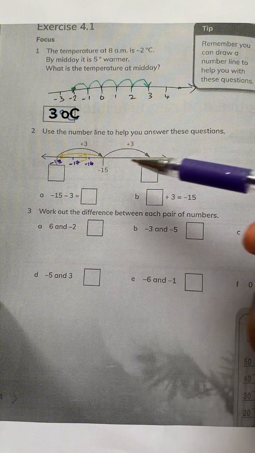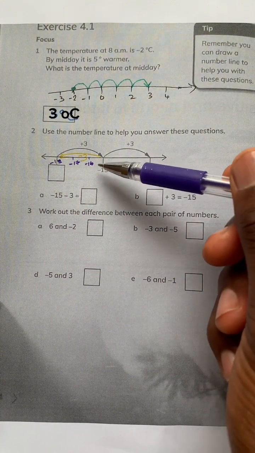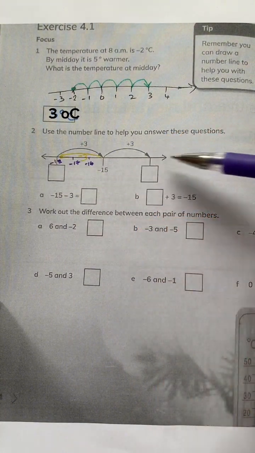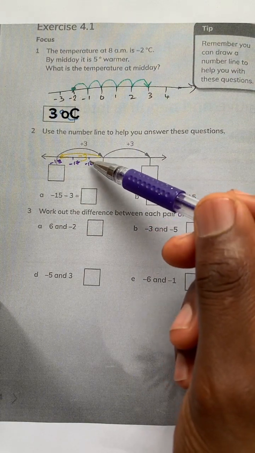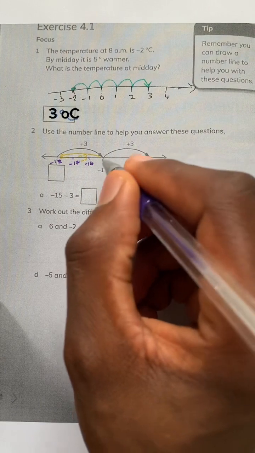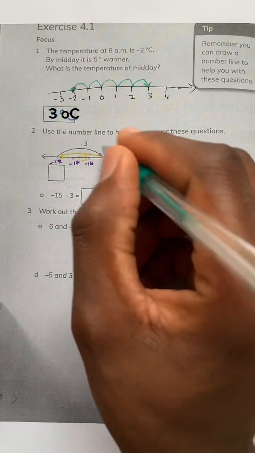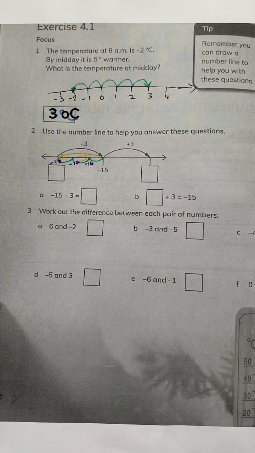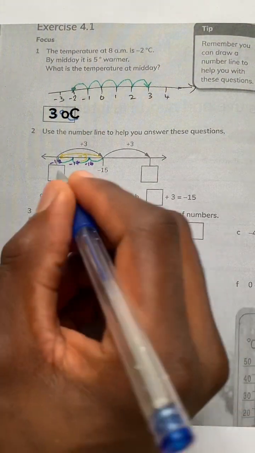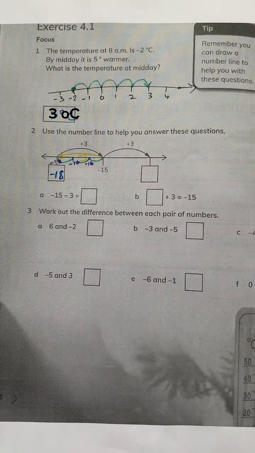Numbers on a horizontal number line get smaller as we move to the left and increase as we move to the right. So here, if we are subtracting 3, we come here first, minus 16, minus 17, and our answer will be minus 18.